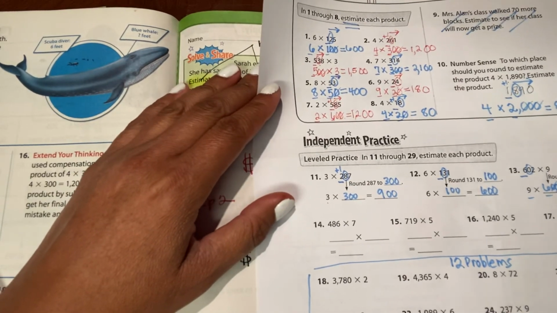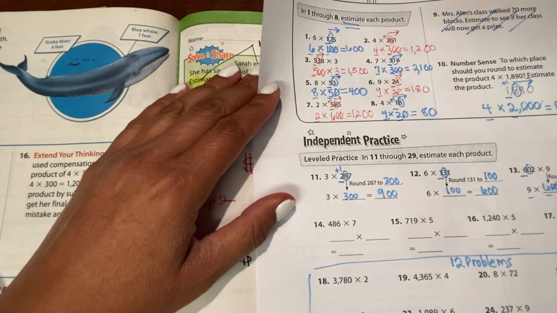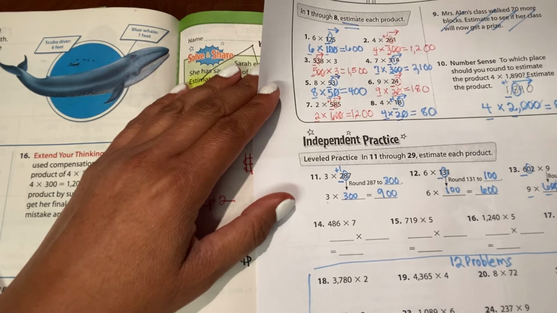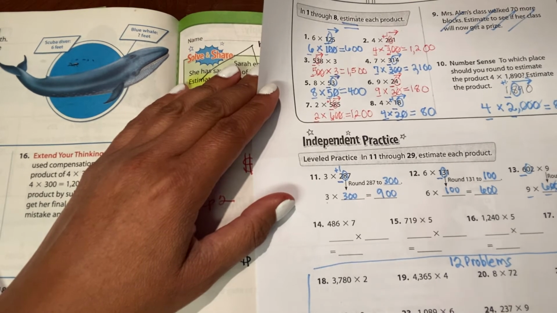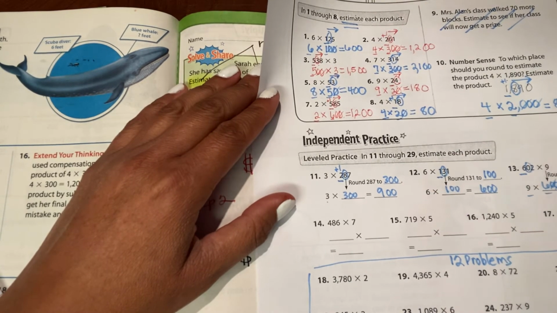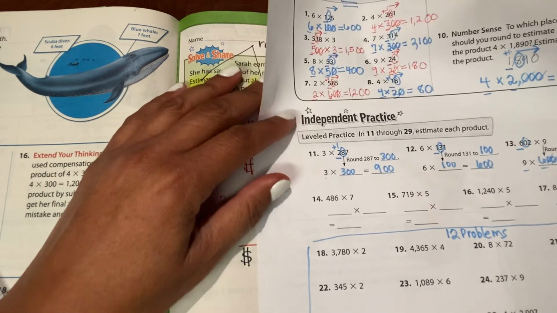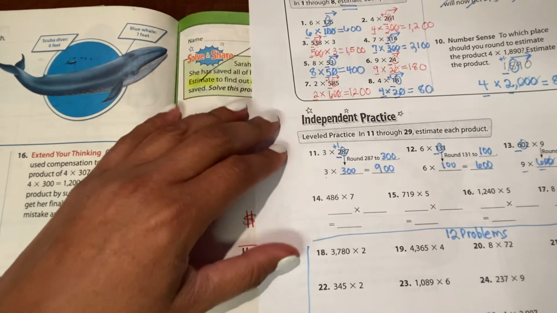Remember, boys and girls, if I'm going too fast, pause the video, try it yourself first, then come check what I did and compare your answer to my answer and see what you did. If you did something incorrect, look at how I did my problem and fix your work.